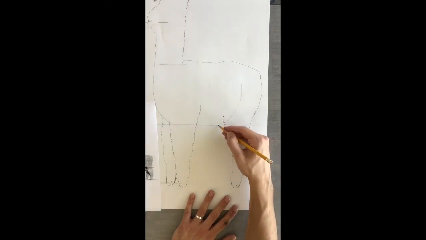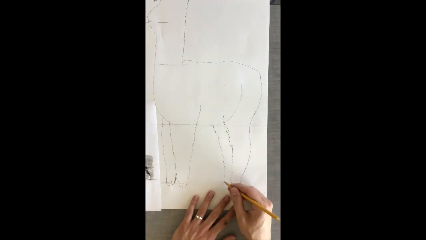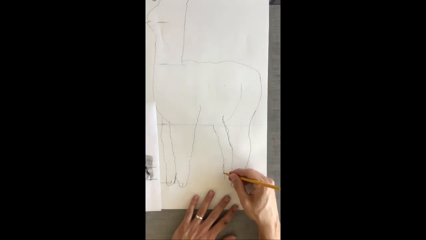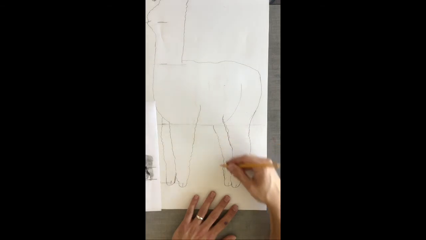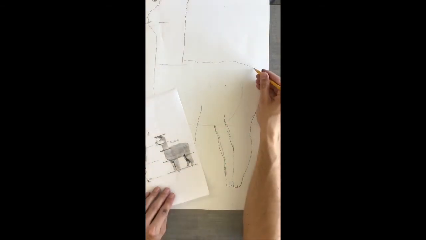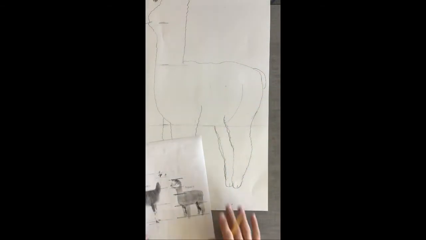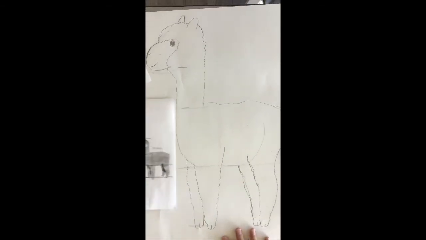Now we have another section here where the leg comes in, and just like that it comes down, and then the hoof. Okay, now it looks like he has a little bit of a pushy tail, and we're done.